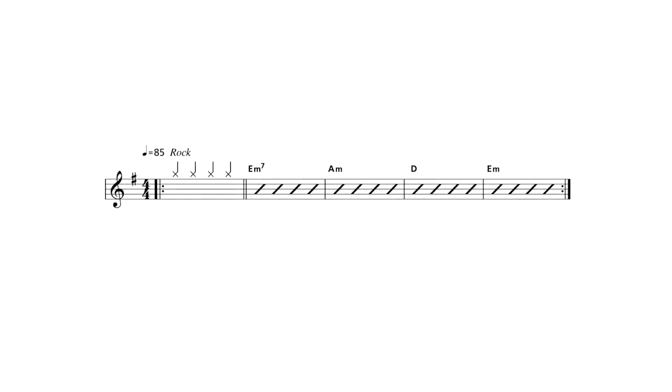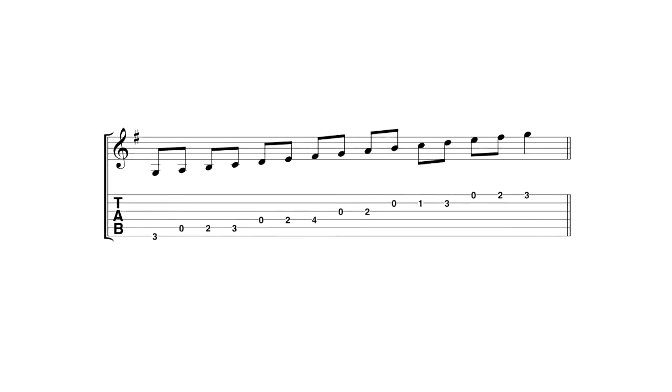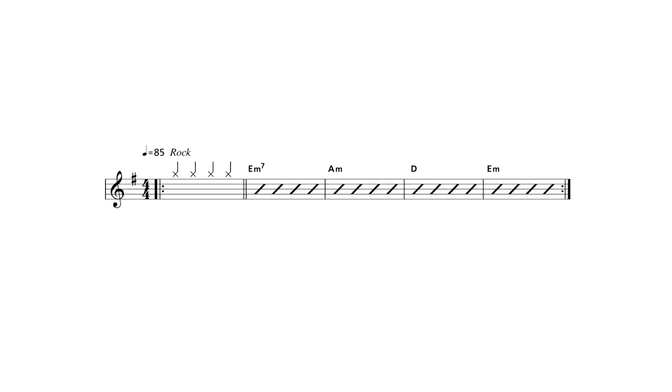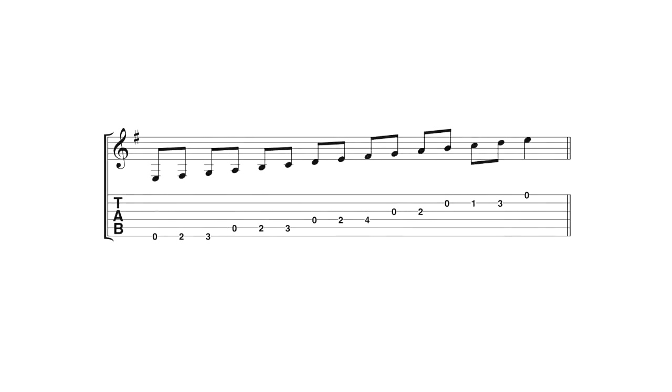Here's one way you might approach it. Start by looking through the chords. The first chord will tell you which scale to use. If the first chord is a major chord, then use the G major pentatonic or G major scale. If, like this example, the first chord is an E minor or an E minor 7th chord, then you can use the E minor pentatonic scale or the E natural minor scale.